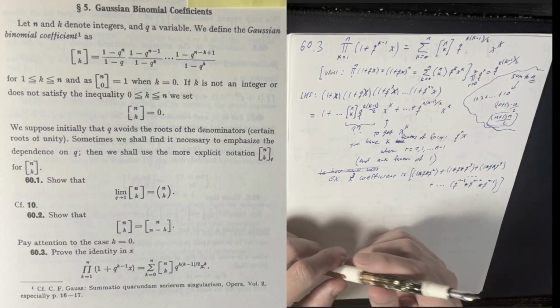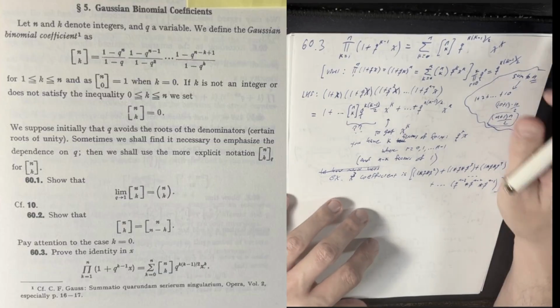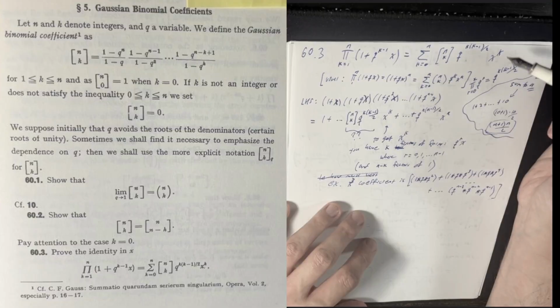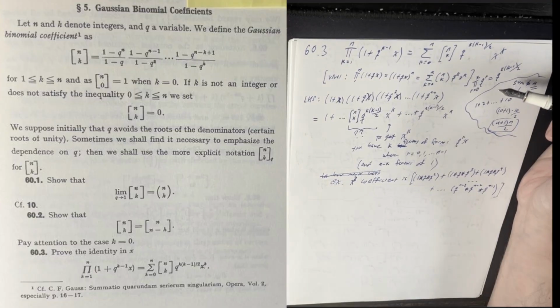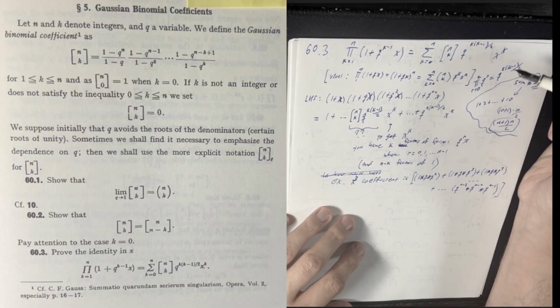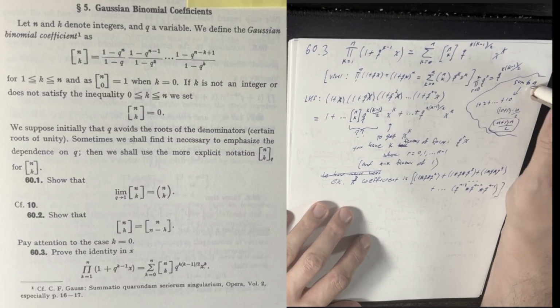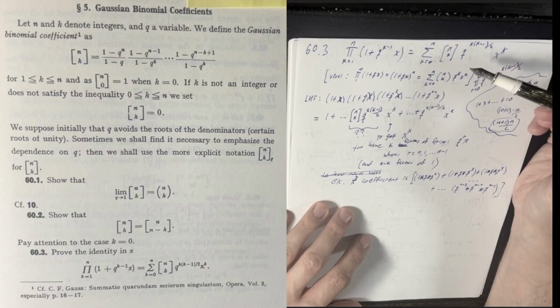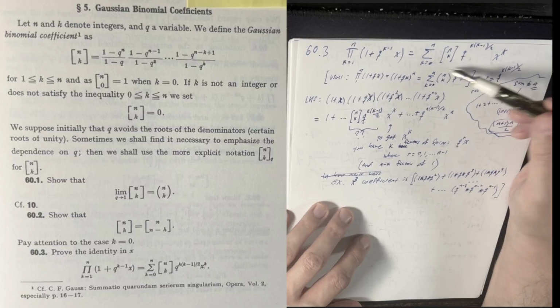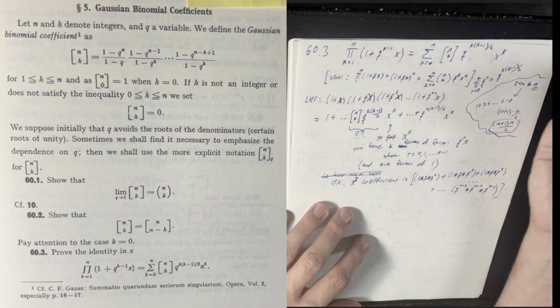Oh, hey, Mr. Kalman filter. That's how the generating function. Yeah. Right. Hmm.